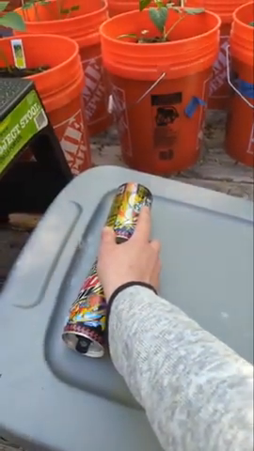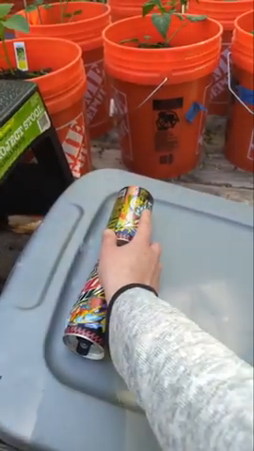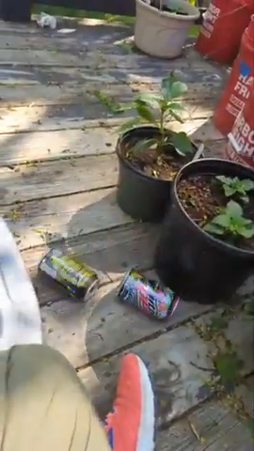And what do you think? Force equals mass times acceleration. So that means that the full one flew past the empty one. Not only did it fly, but it bounced off my poor pepper plants.